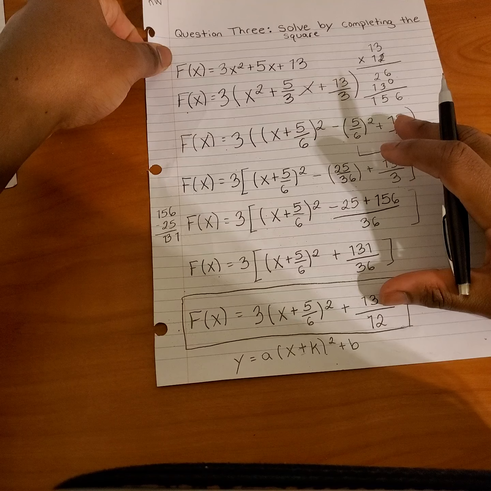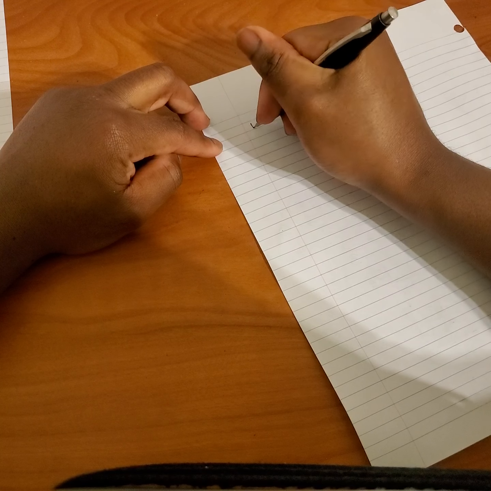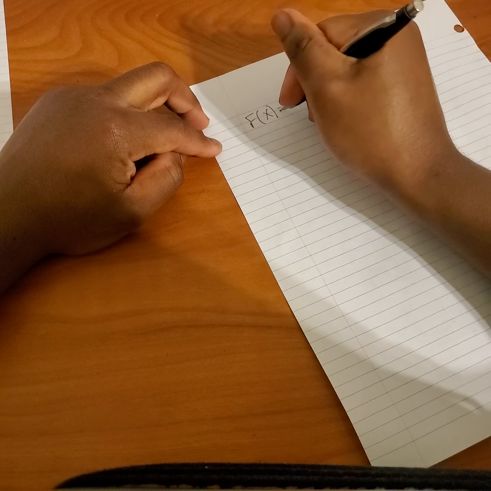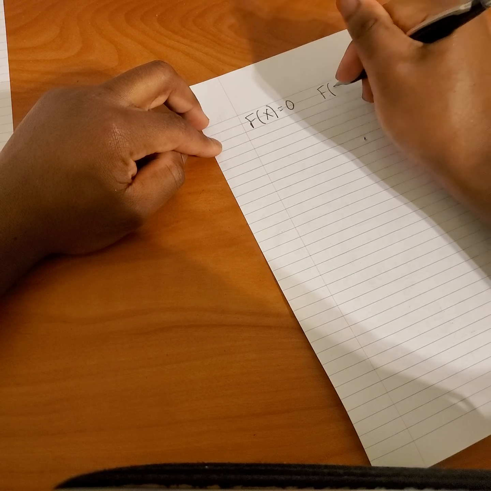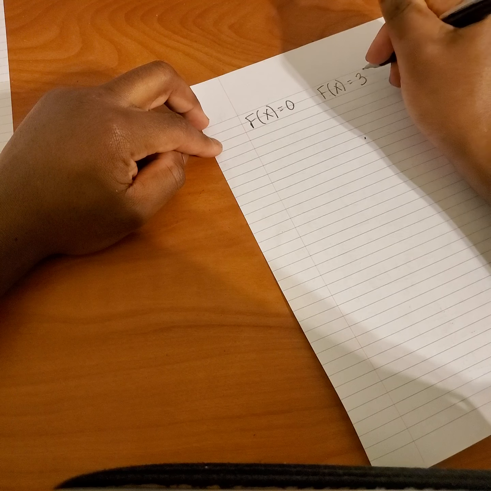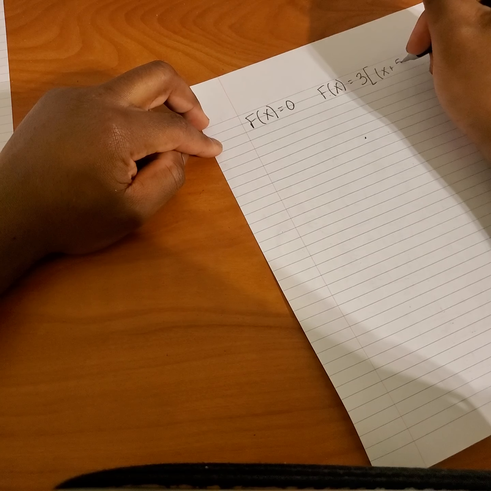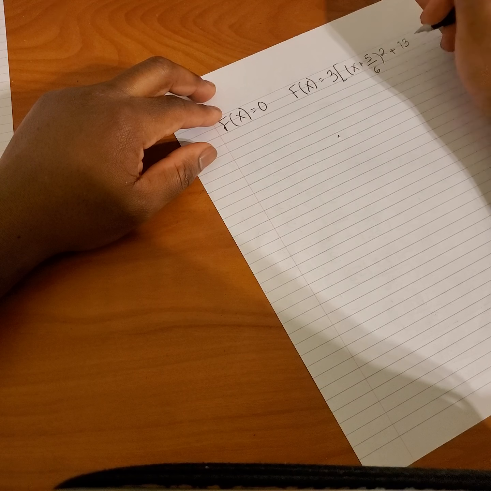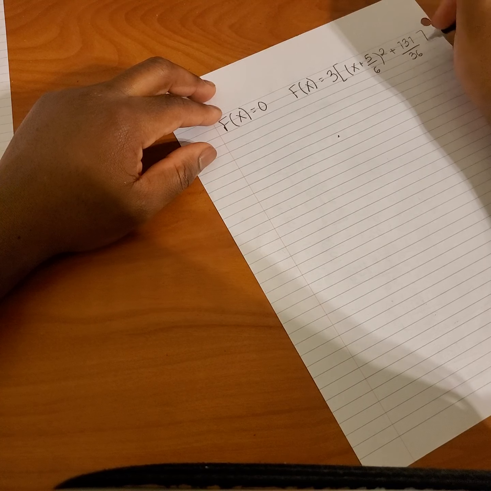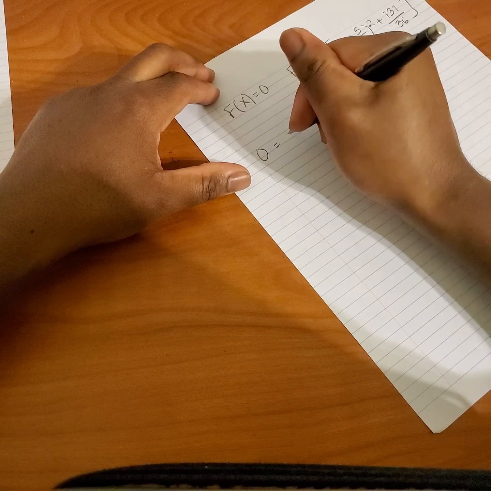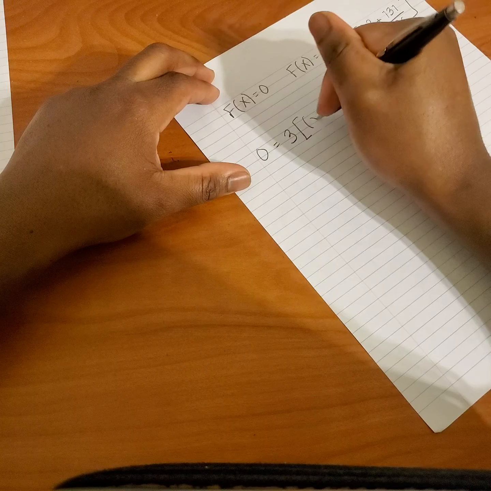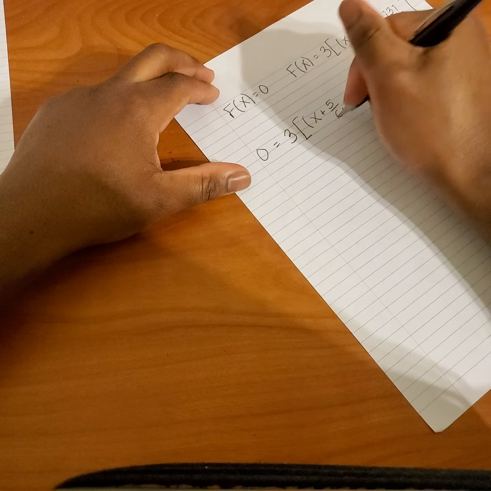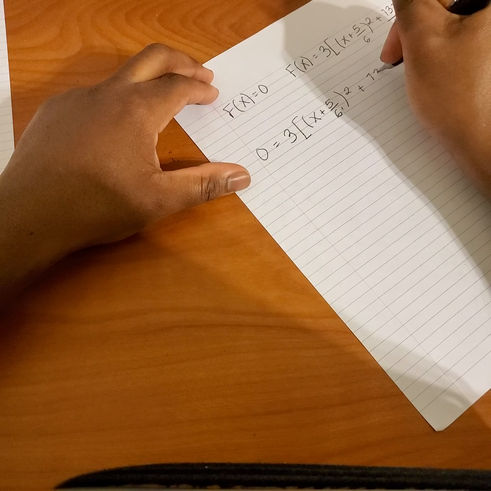So now let's try to solve for x. We're going to take this equation because it's a little bit simpler. When you're solving for x, we know that f of x is equal to 0. And we also know that f of x is equal to 3 times x plus 5 over 6 squared, plus 131 over 36. So we can say 0 is equal to 3 times x plus 5 over 6 squared, plus 131 over 36.